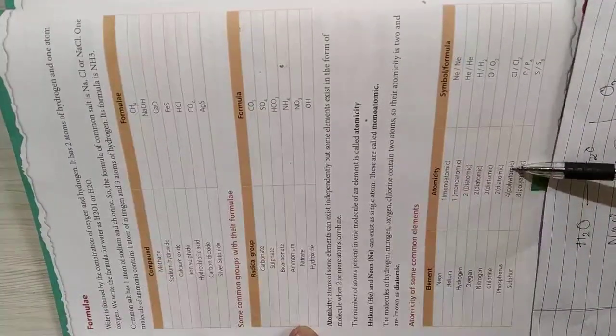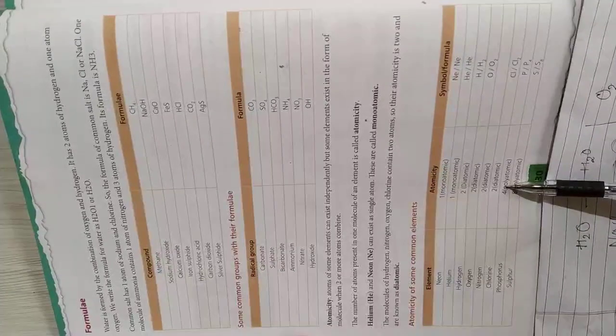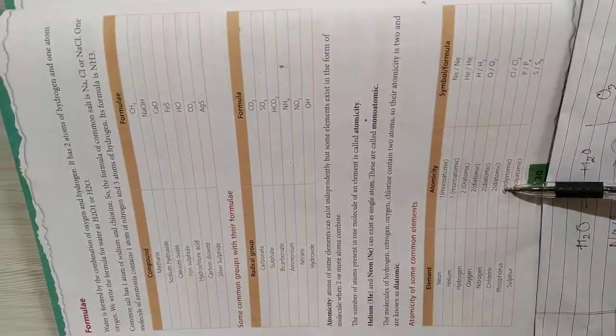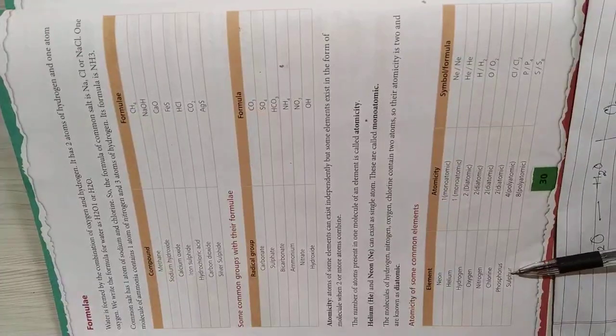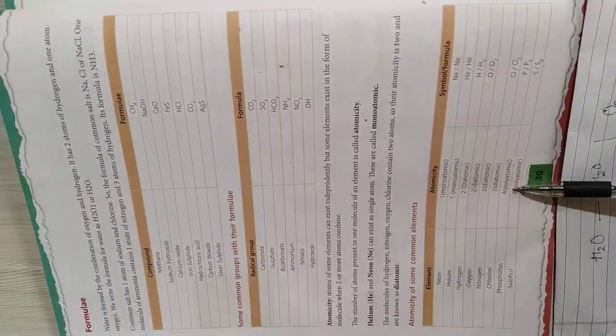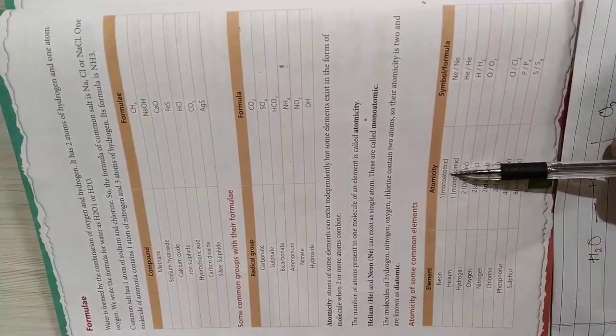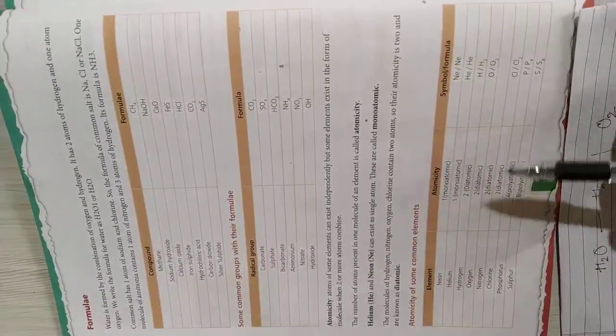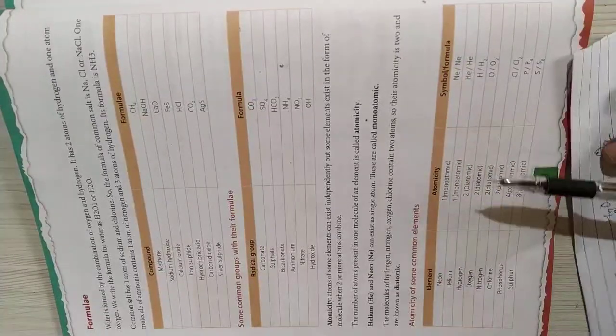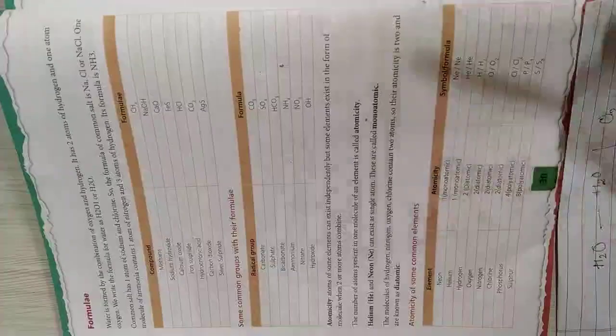Now phosphorus is polyatomic because four atoms of phosphorus combine to form one molecule of phosphorus. Sulfur, 8 atoms of sulfur combine to form one molecule. So is that clear? What does atomicity mean? Atomicity is the number of atoms present in one molecule of an element. Is that clear?